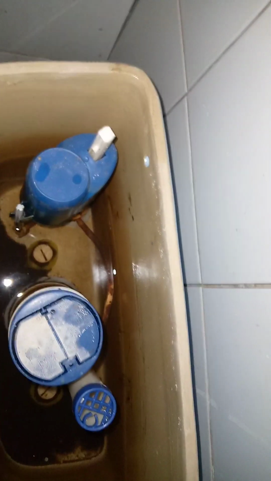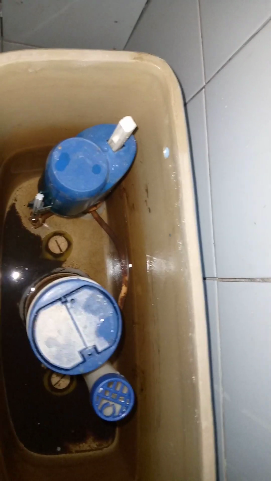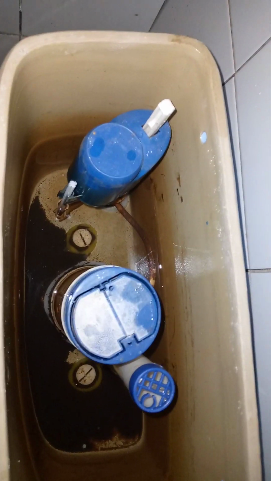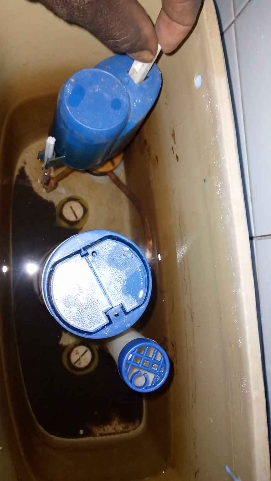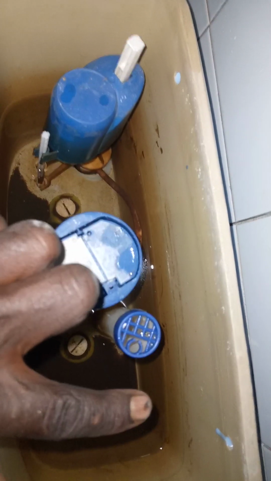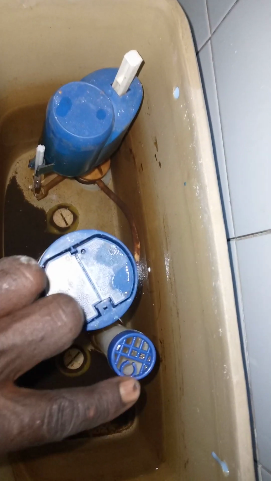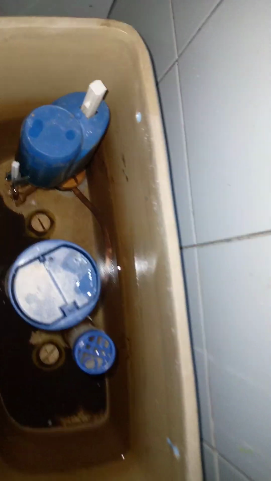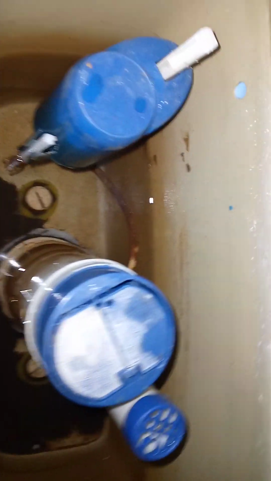Now, one situation can be where the inlet valve is not closing. When the inlet valve is not closing, it will cause water to flow to the toilet bowl. How will it go? When this valve is not closing, the water will leave here into the toilet bowl through this overflow pipe. This overflow pipe normally is higher than the inlet valve. It has to be higher than the water level in any toilet.